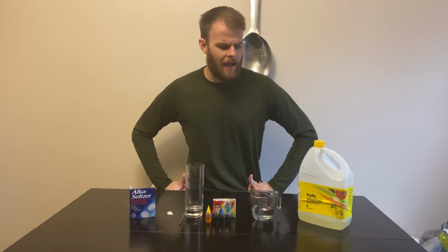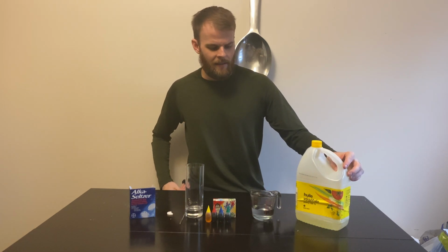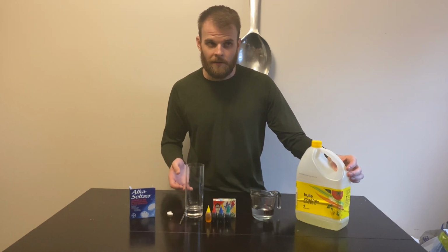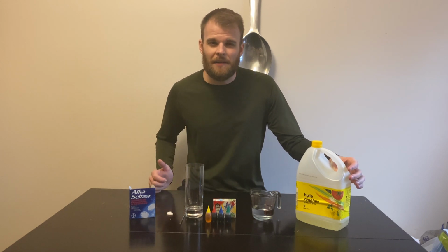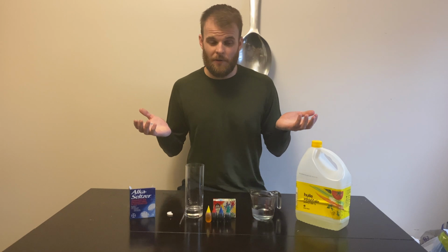And what do you think is going to happen? If you were to make a hypothesis and tell me, when I pour them both in the glass, are they different densities? Are they going to mix together? Is one heavier than the other? Are they going to separate?